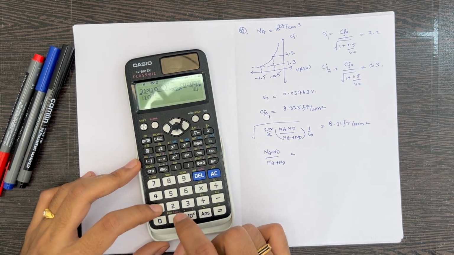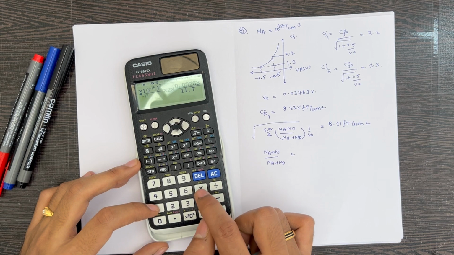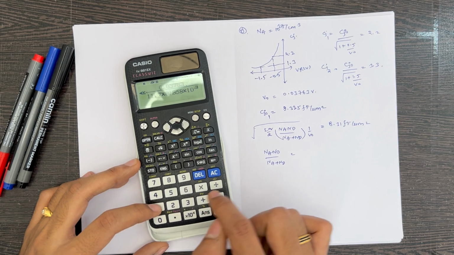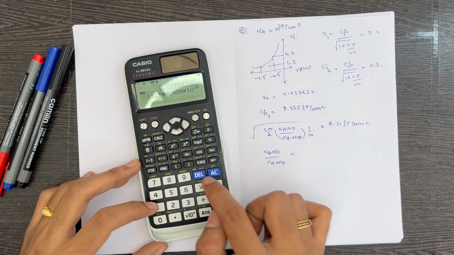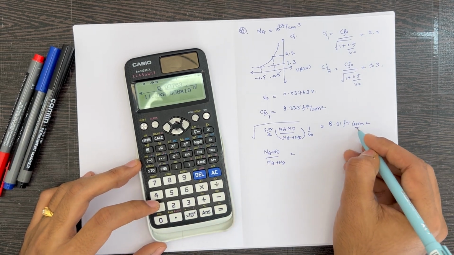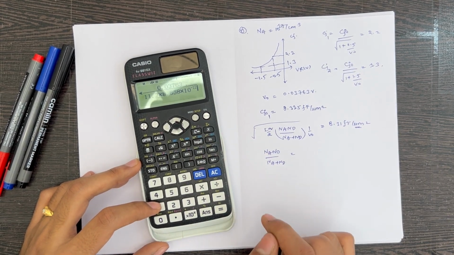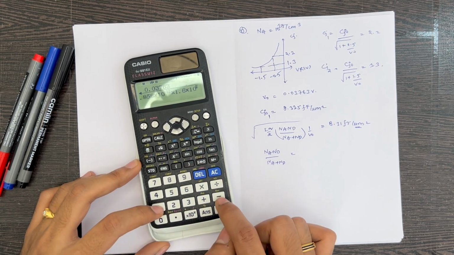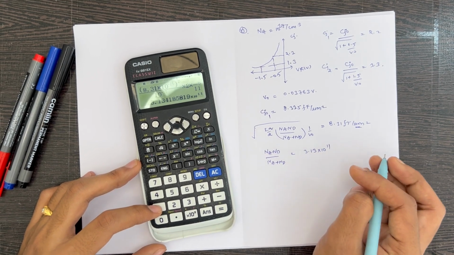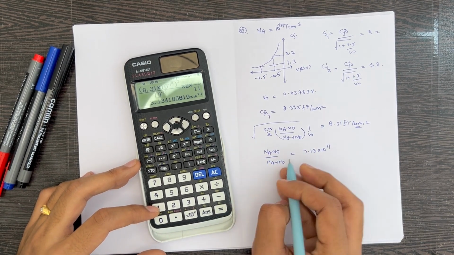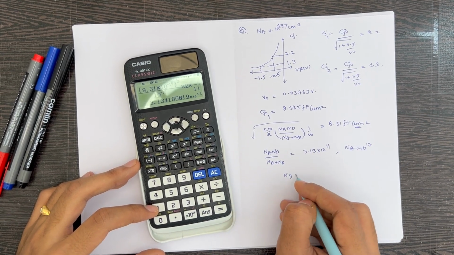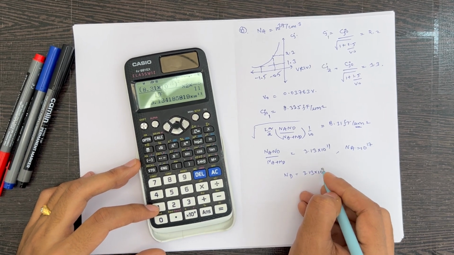Epsilon is 11.7 into 8.858 into 10 power minus 12, taken in meters because it's taken as meters here, into charge 1.6 into 10 power minus 19. We get 3.13 into 10 power 11. Given Na as 10 power 17, if you substitute, you get Nd is also similar, 3.13 into 10 power 11 per centimeter cube.